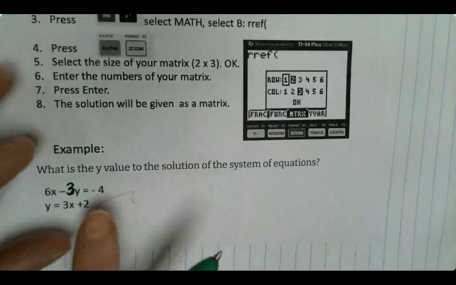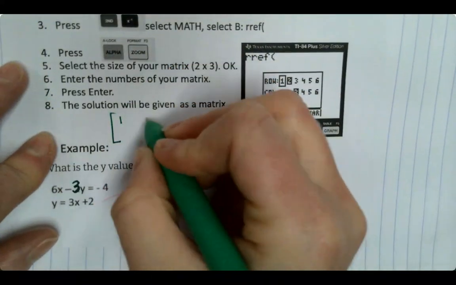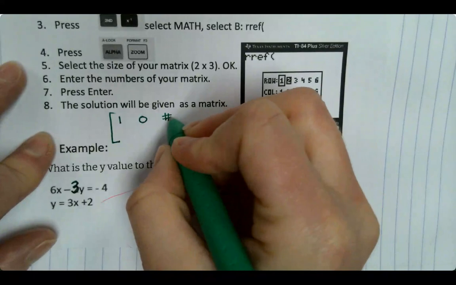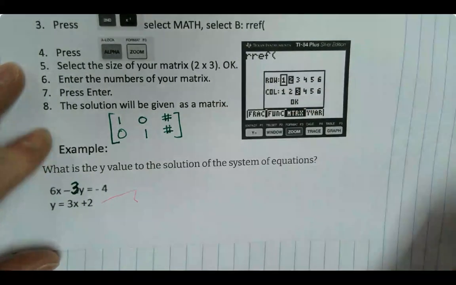So let's look at how our solution will be written. It'll be written like this. Write this down.